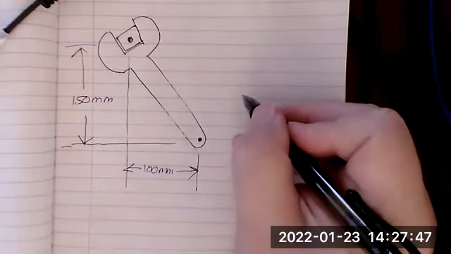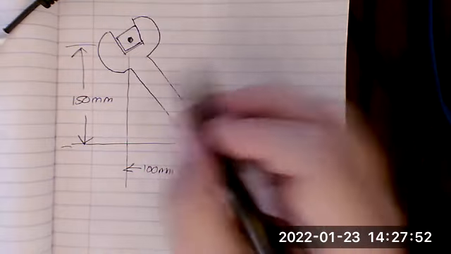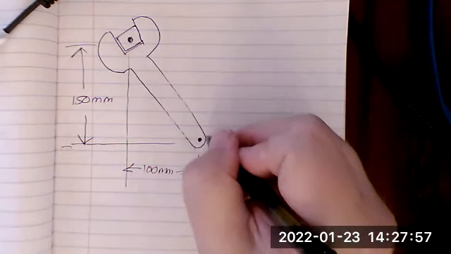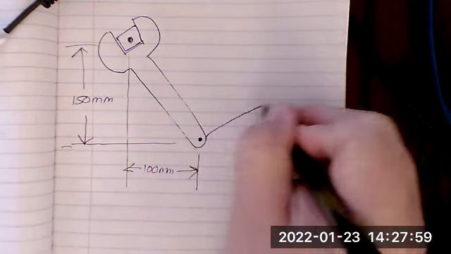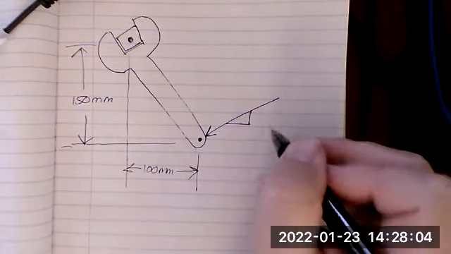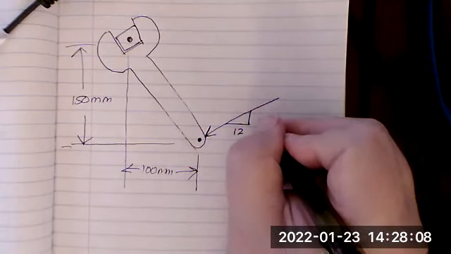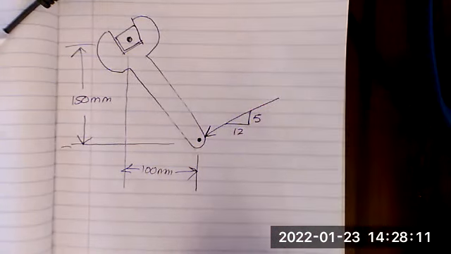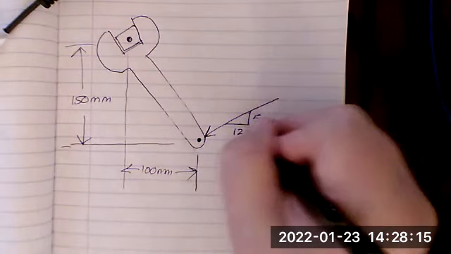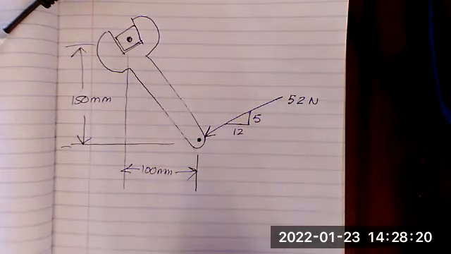Okay. And they have a force now that is not perpendicular to the wrench here. It's coming out like this. And they say this is 12, and this is 5. Okay. So this is a force triangle right here that you see, and the force being applied to the wrench is 52 newtons.